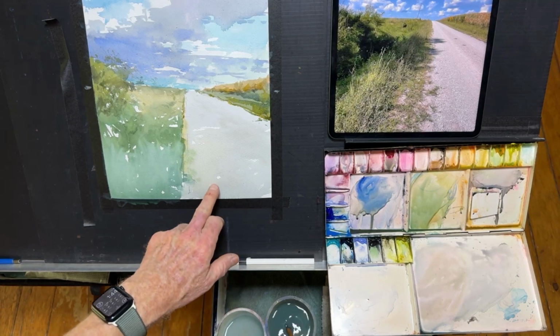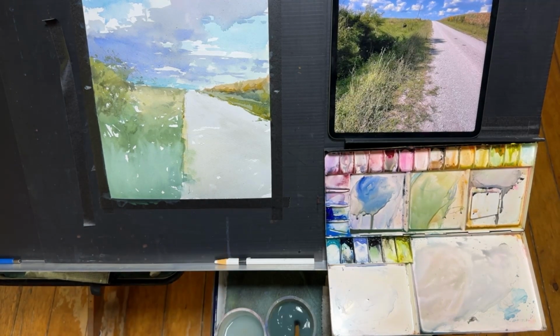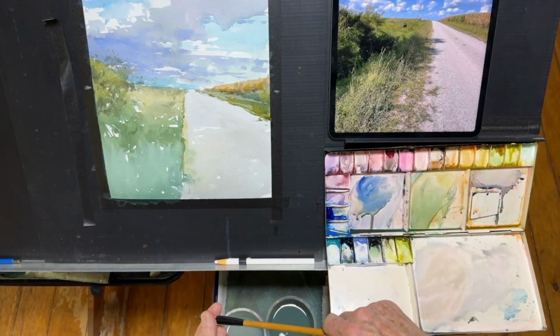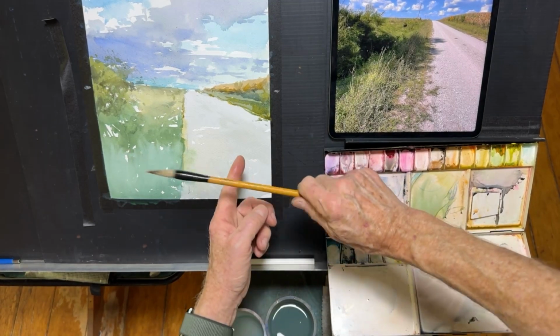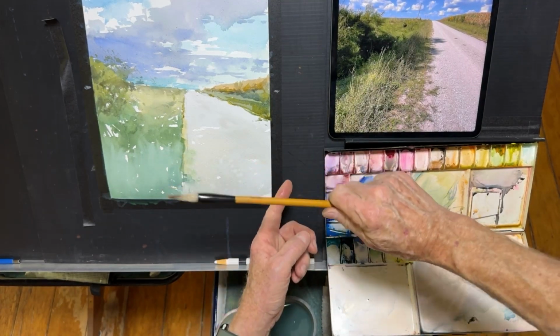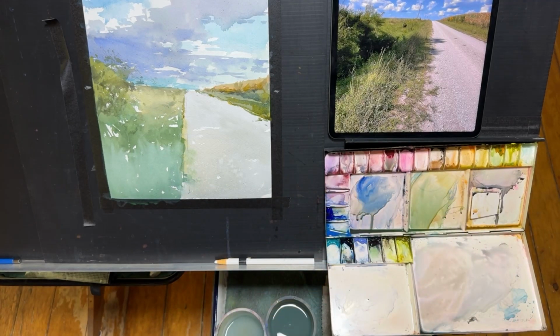Now this is not so, yeah, see, I touch it and it comes up. Oh, that means I could flick clear water at it and get some gravel. It might even show.